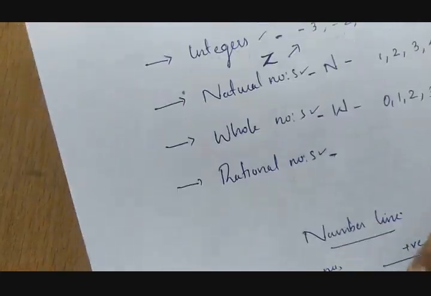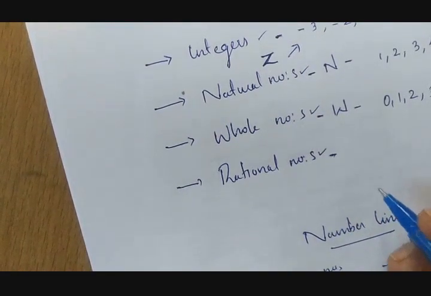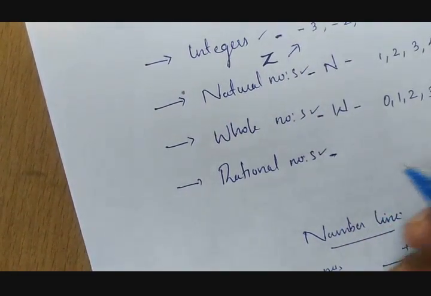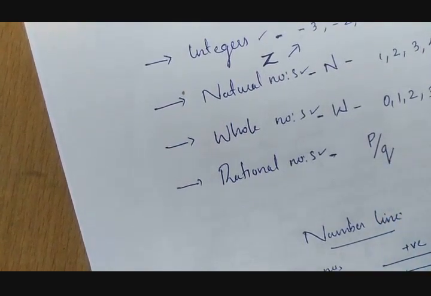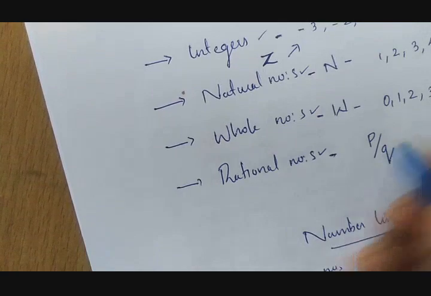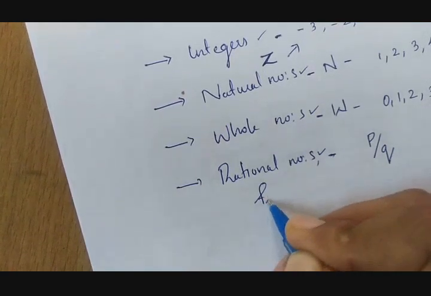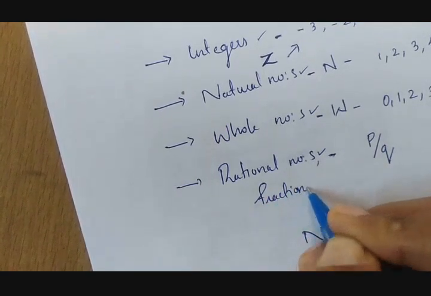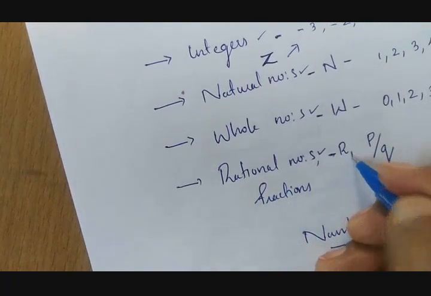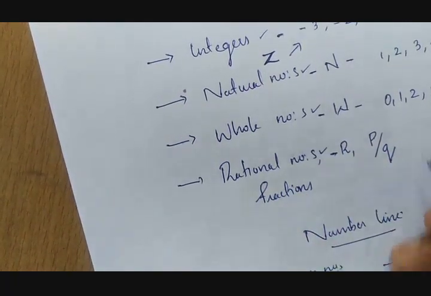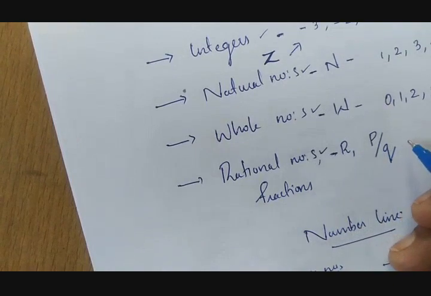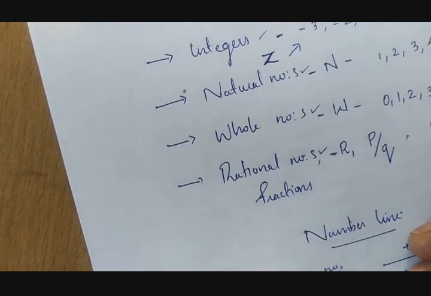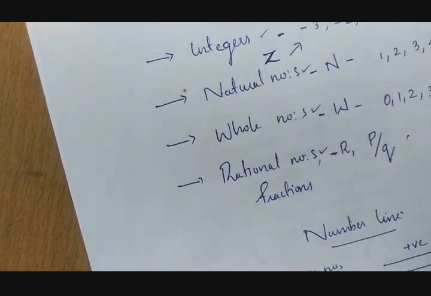And the fourth one, which is the main topic, rational numbers. Rational numbers are numbers which are represented in the form P by Q. Rational numbers are also known as fractions. It is represented by the variable R. Rational numbers are represented in the form P by Q, where P and Q are integers.